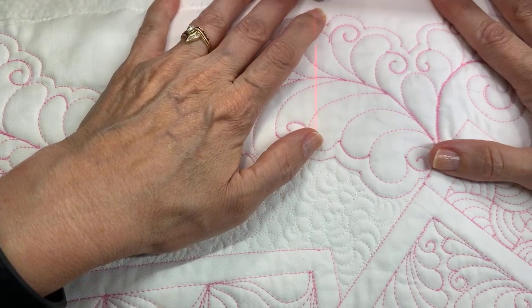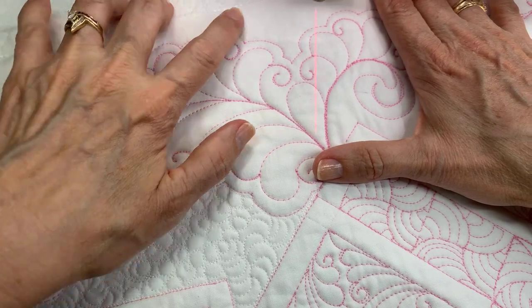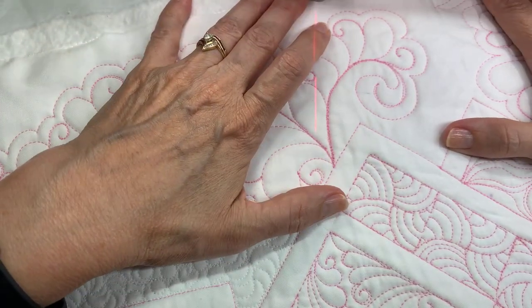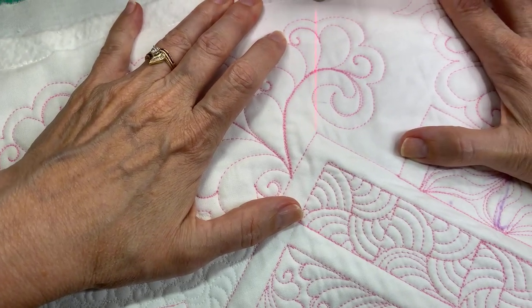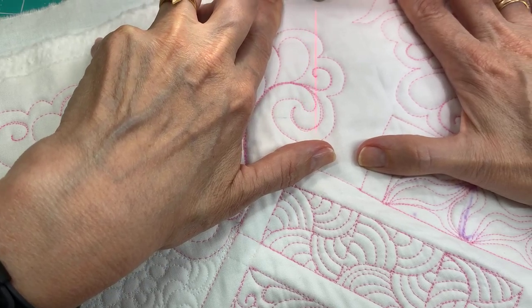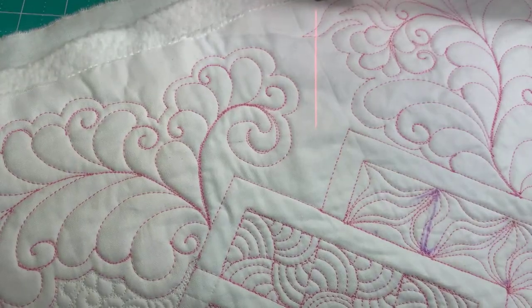Here, let's make sure it stays down. I'm just putting a little tension on it right there so that it won't buckle like it is going to right there, because there's more fabric. So right here, I'll just give this a little tug to tighten that up so it can lay down flat. Okay, good. There we go.